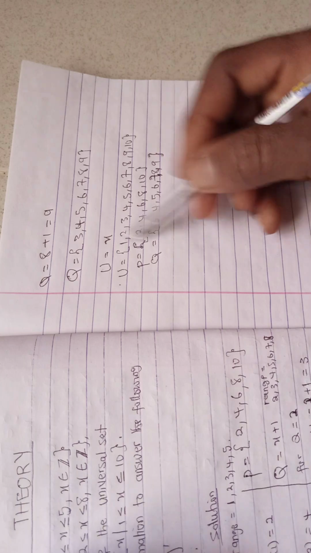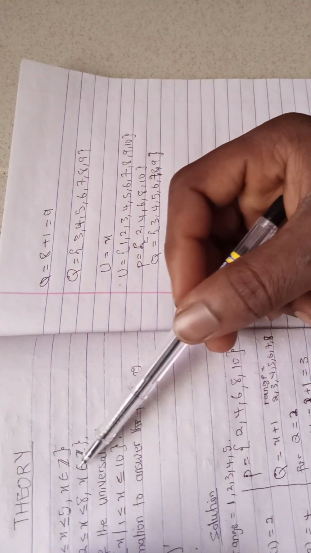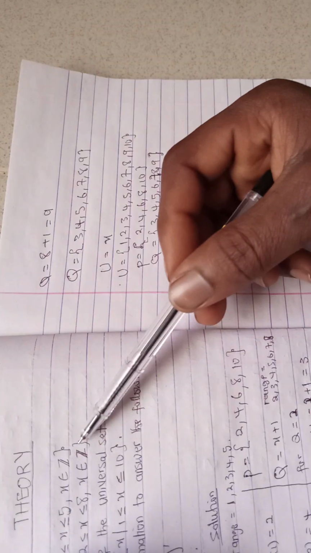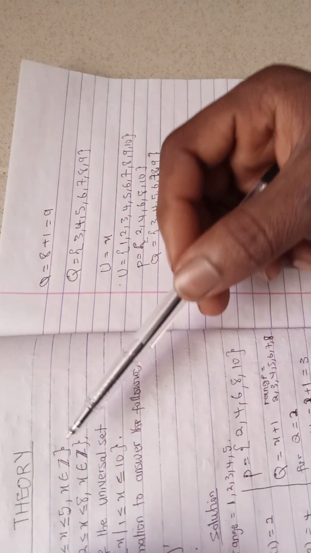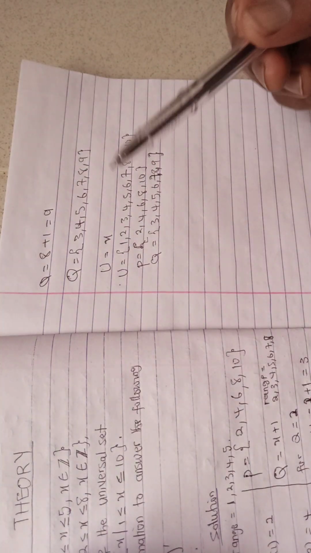That is all. So these are our sets. Like I said earlier, they are going to give us this in this form. Then we are going to transform them using the formula and range they give us. We want to transform them and have our real elements of the sets.